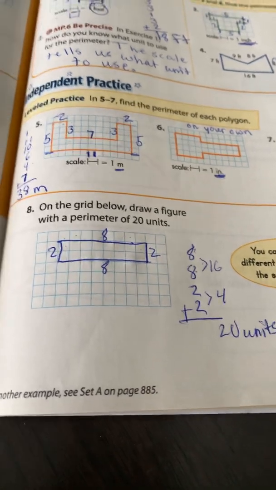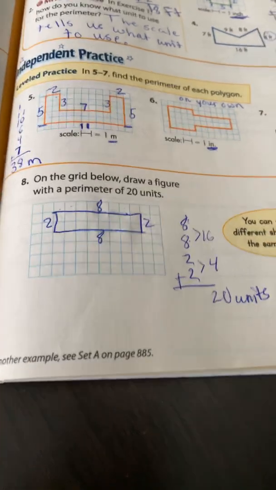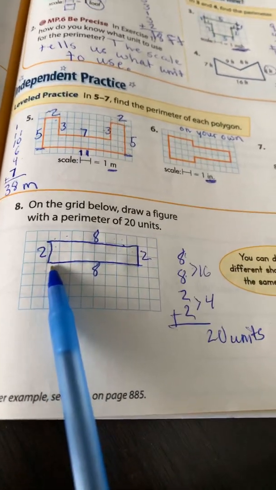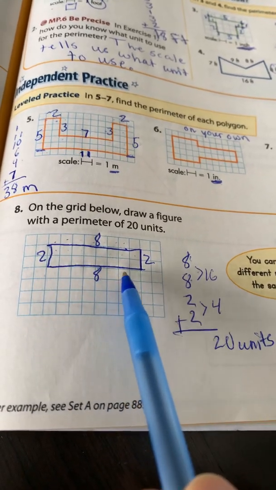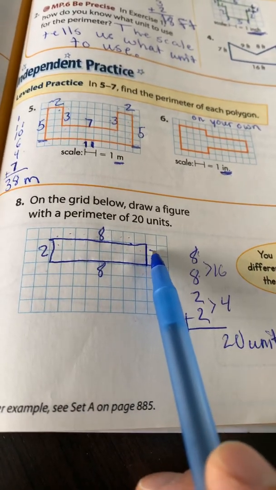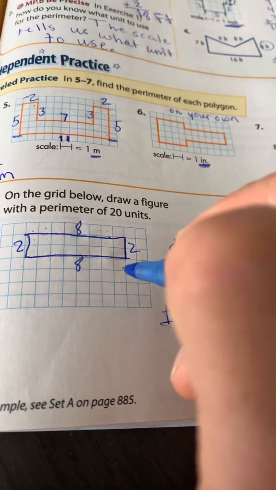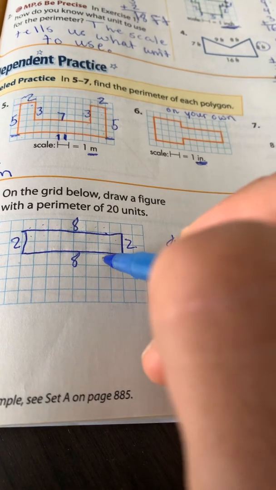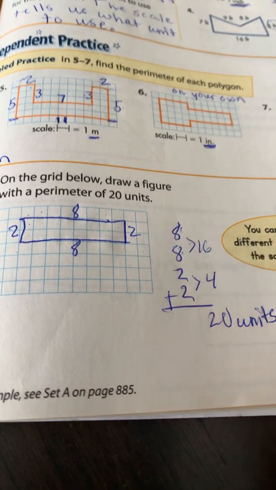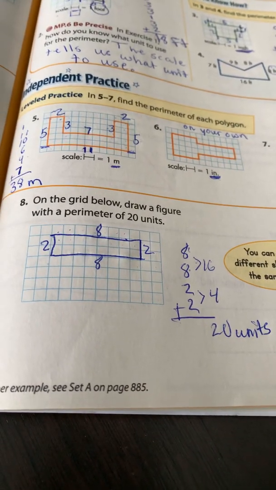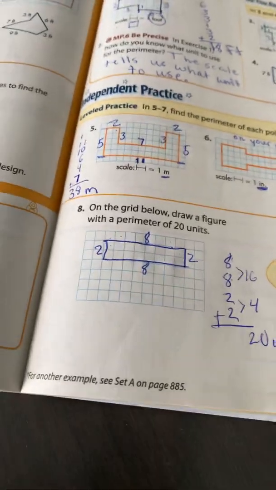Okay, you can do many different shapes. If you want to draw your own shape of 20 units, perimeter of 20 units, go ahead. Mr. Sherman kept it real simple. I did a rectangle with 8 going across, so 1, 2, 3, 4, 5, 6, 7, 8, 2 going up, and I added all those numbers up and I got 20. Okay? Remember, number 6 is on your own. Okay?